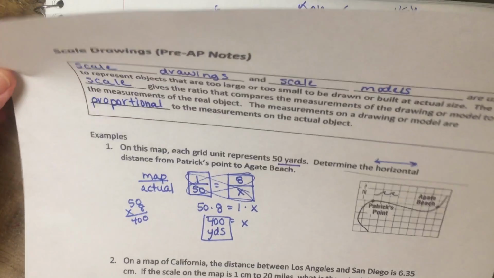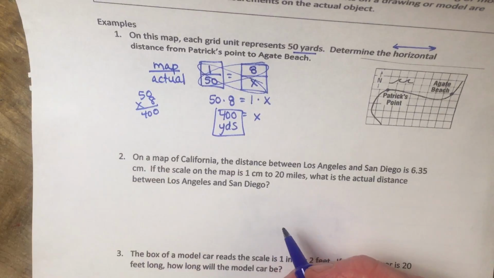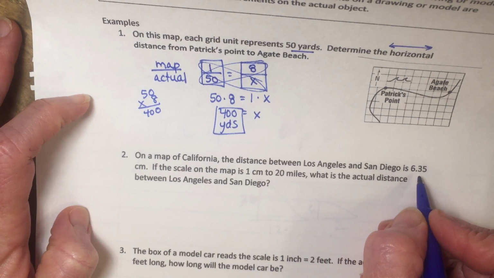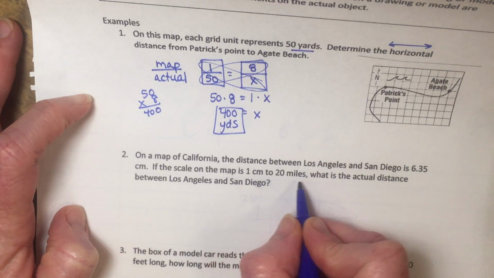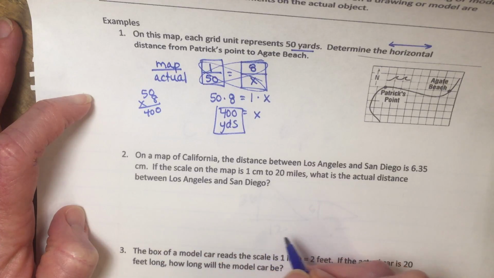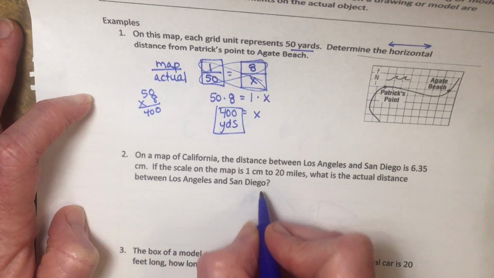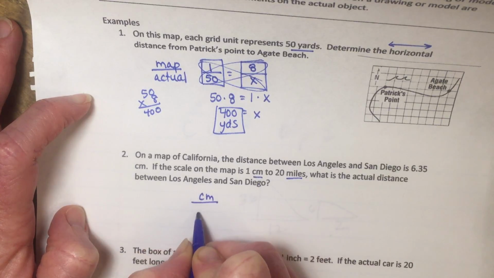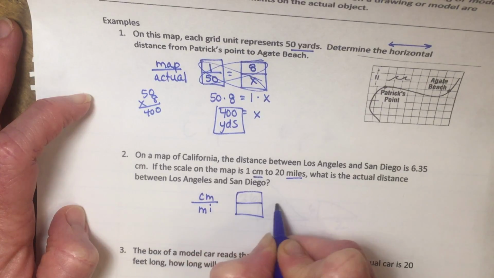So let's look at the second example. Again, they're talking about a map, of California this time. The distance between Los Angeles and San Diego is 6.35 centimeters. If the scale on the map is 1 centimeter to 20 miles, what's the actual distance between Los Angeles and San Diego? Again, I could do map to actual, or I can just look at the units here. I'm going to be comparing centimeters to miles, so I can use those as my ratio.